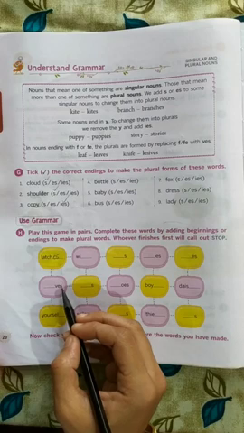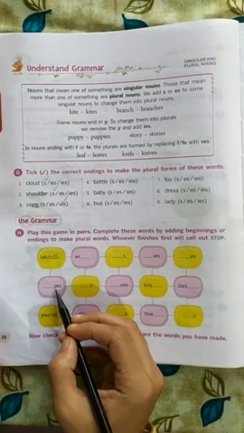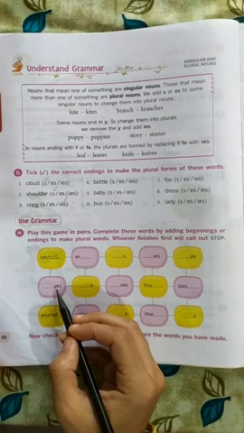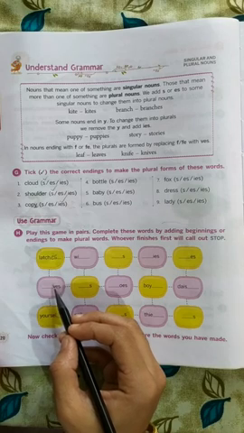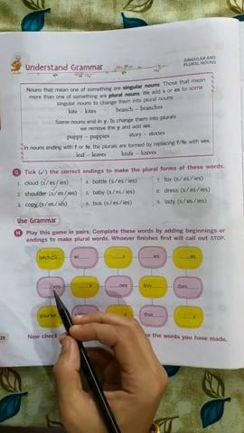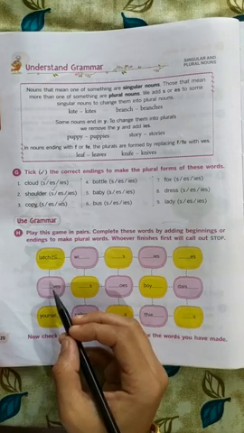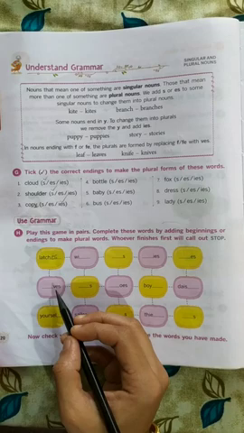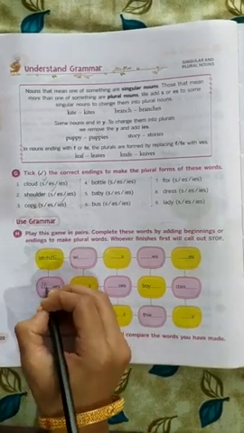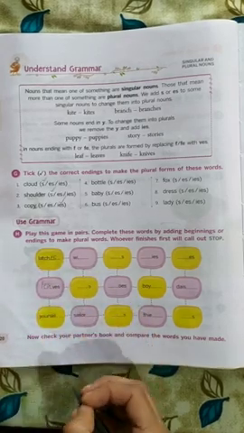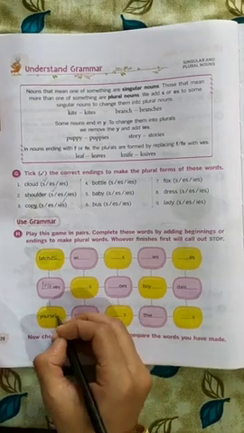Then, next one, dash VES. We know that VES comes in the case of plural words which have F or FE at the end in its singular form. Okay, in the case of singular words ending with F or FE, it will become VES at the end in its plural form. So, dash VES. Leaves. Then, your selves.